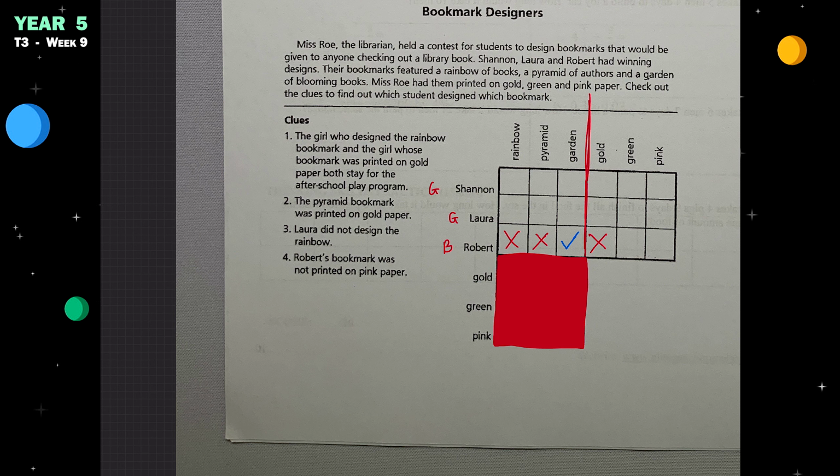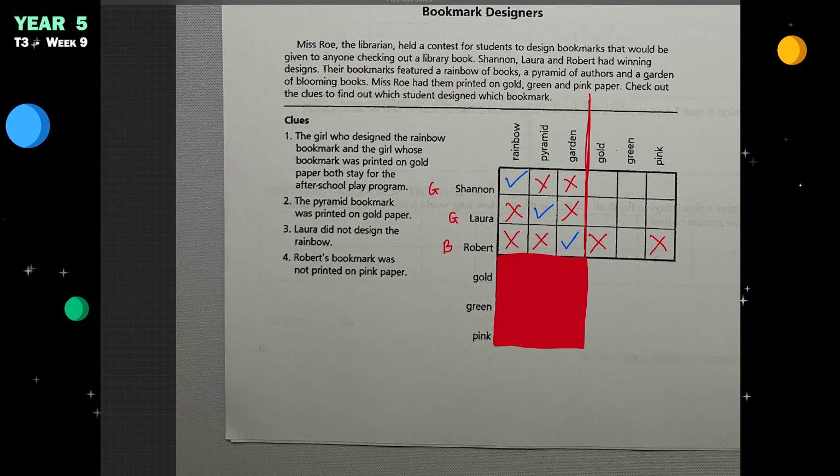Okay. Now it says Laura did not design the rainbow. Okay, so since Laura didn't design the rainbow, there's only one left, right? Because this one, since we tick Robert, we can cross out these other ones here. Okay, now since Laura did not design the rainbow, that means the only one left for Laura is the pyramid, and then the only one left for Shannon is the rainbow. So we got those. Now it says Robert's bookmark was not printed on pink. So we can cross out pink, which means that the one that's for Robert must be the green.